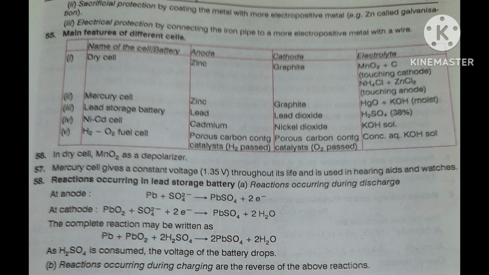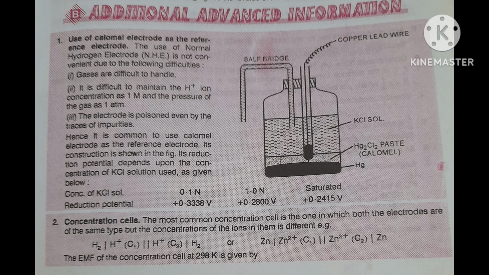You know that E standard is equal to ER minus EL, where ER is the standard electrode potential of the right hand electrode minus EL. R means right hand electrode, and L means left hand electrode.